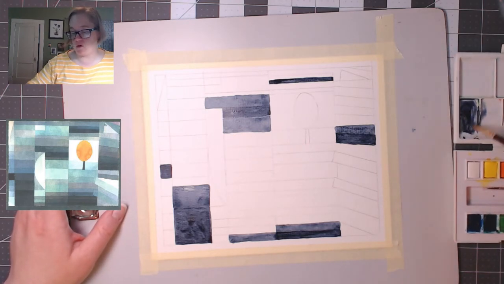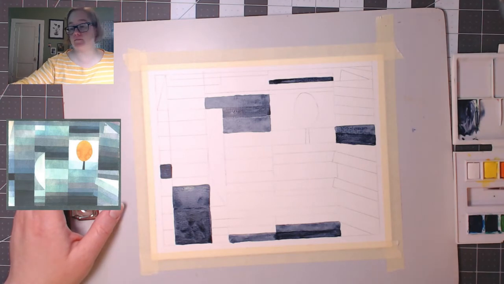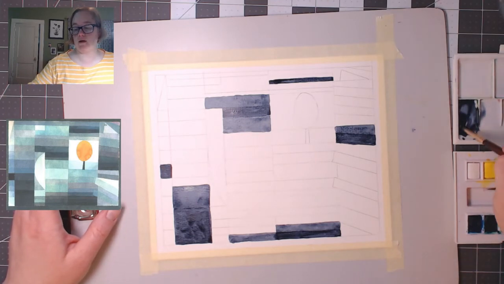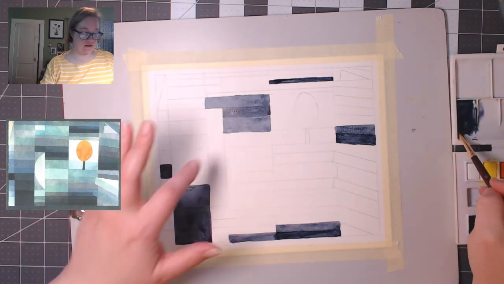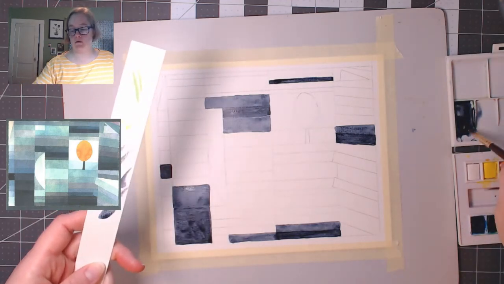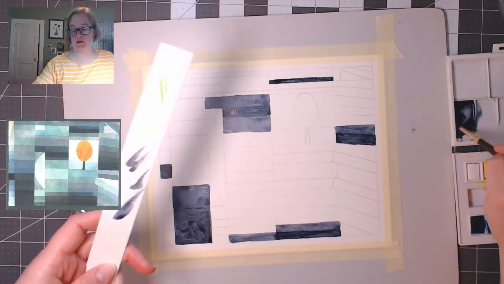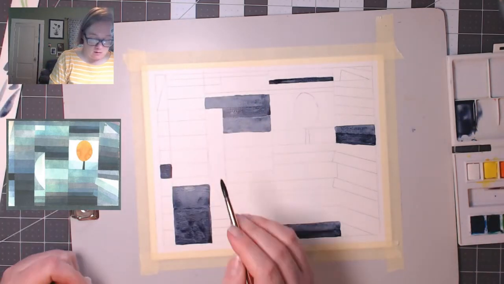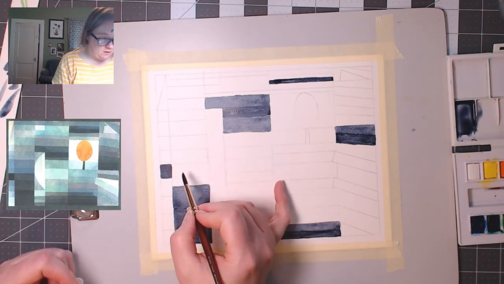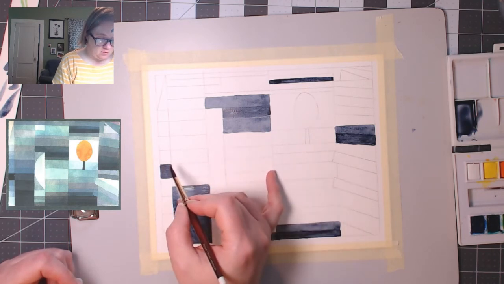So I'm going to get more black paint, and more water, and we're going to go a shade lighter than this last color that we did. Let's mix it up really good. Better, okay. And then I'm going to paint above here.